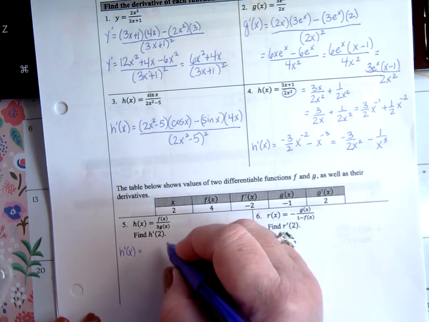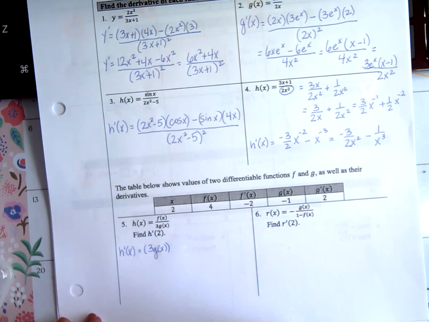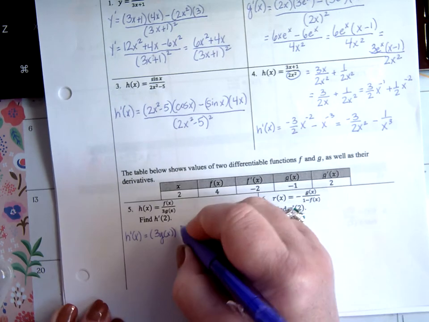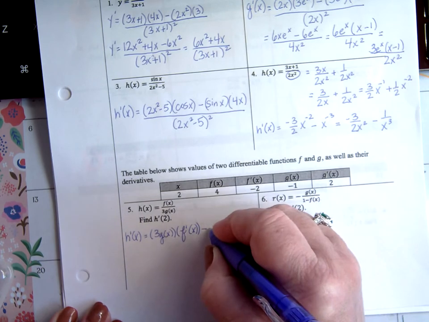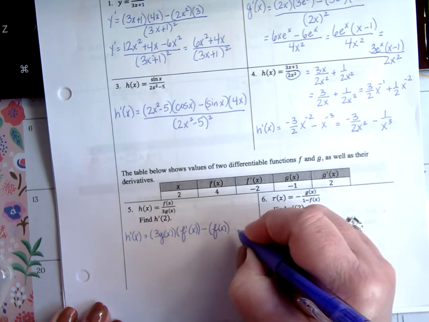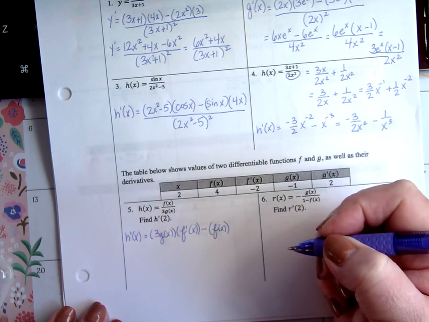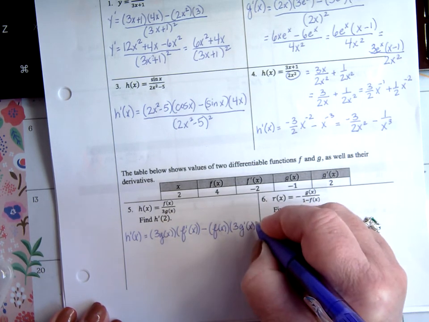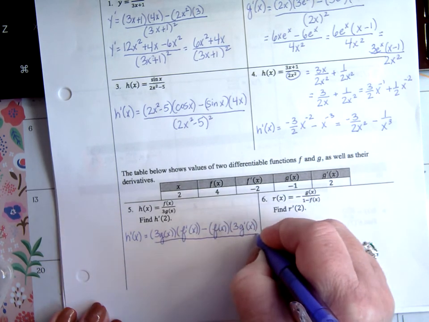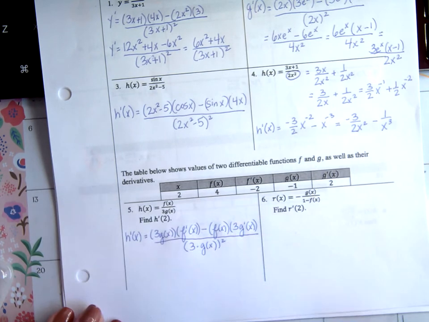So the bottom is 3g of x, bottom, times the derivative of the top. Well, the derivative of the top will be an f prime of x, minus the top, f of x, times the derivative of the bottom. Well, the derivative of 3g of x is 3g prime of x. The constant in front just stays in front. And all of that is over the denominator squared. 3 times g of x squared. So for safety measures, I write it out first.